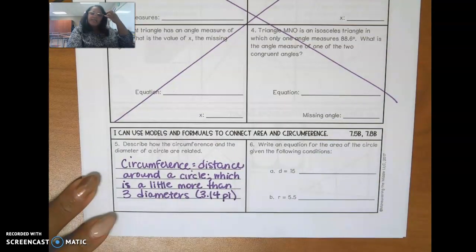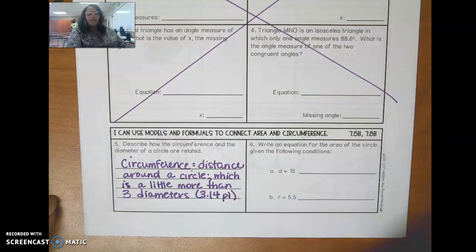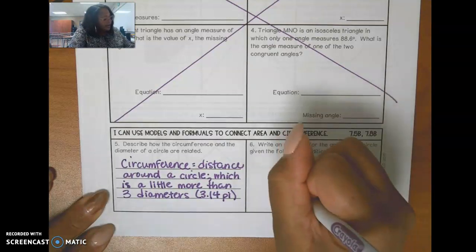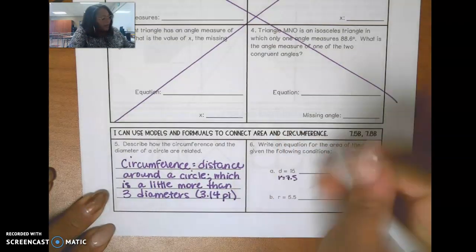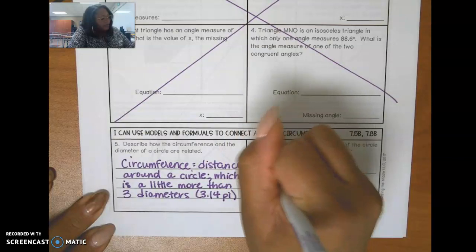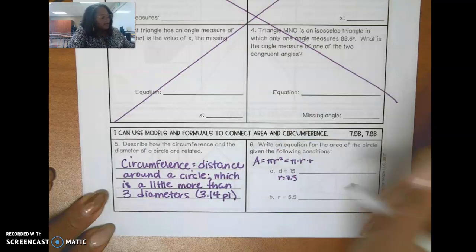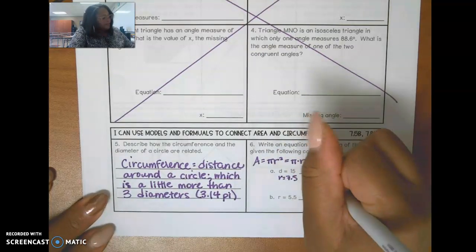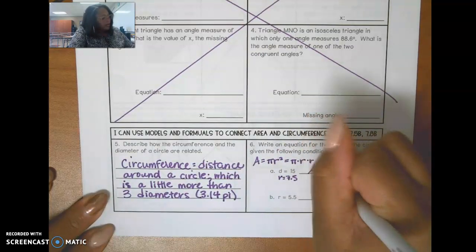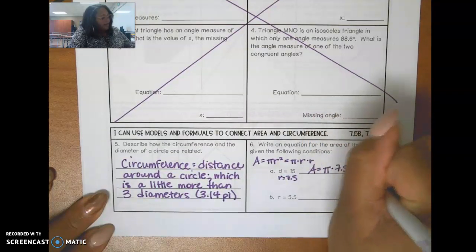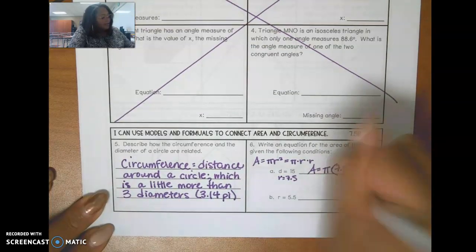So for number 6, it says write an equation for the area of a circle given the following conditions. So if my diameter is 15, my radius is 7.5, and area of a circle is pi times radius squared, which is pi times radius times radius. So this would be area equals pi times 7.5 times 7.5. I'll put these in parentheses. Okay?